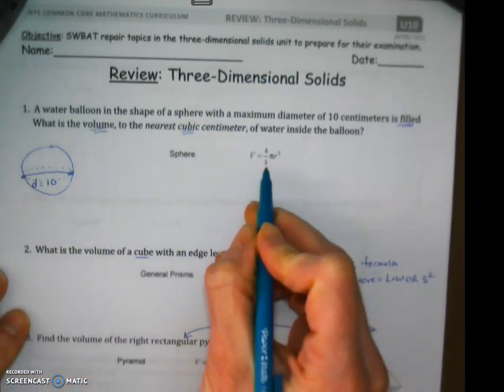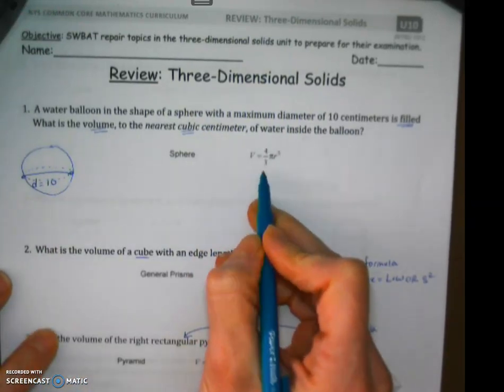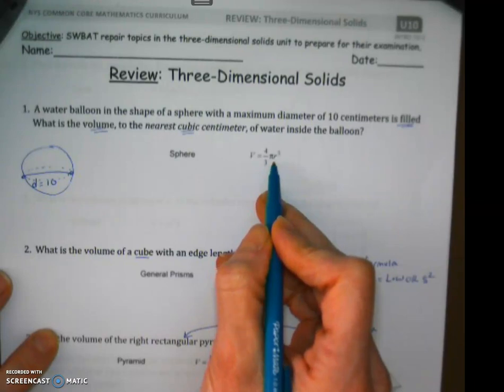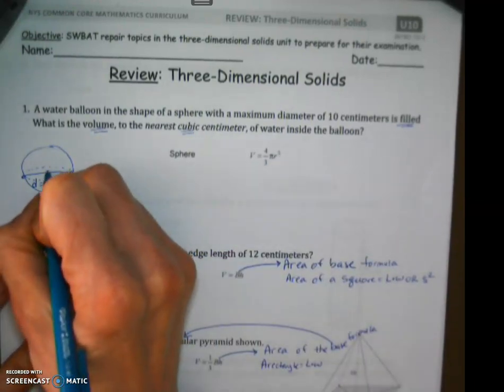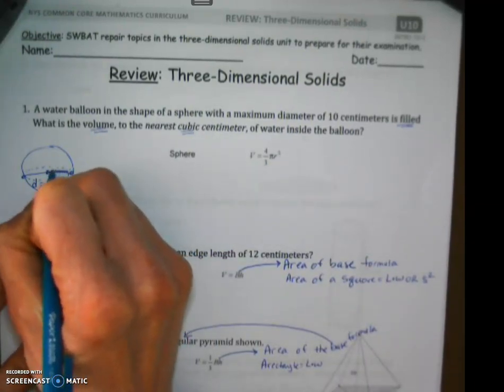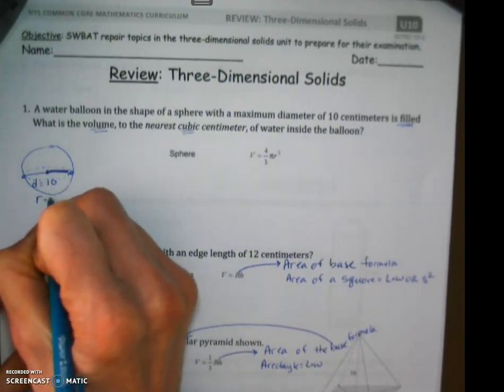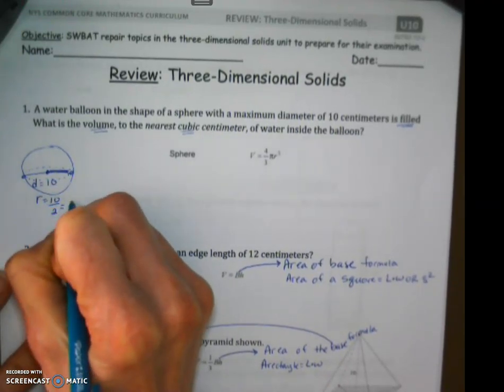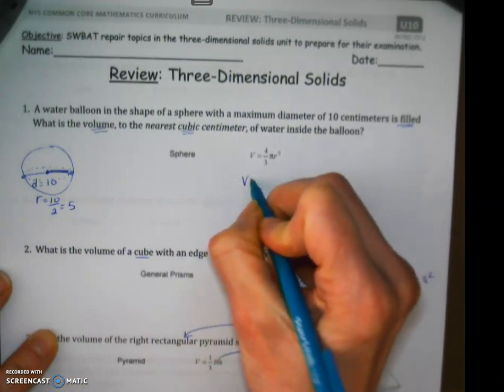Well, in our formula, which is given to us, the formula is 4 divided by 3 times pi times the radius cubed. Now, if you remember, the radius is going to be half of the diameter. So to find the radius, we're going to take 10 divided by 2, and we're going to get 5. Then we're going to plug that right into our formula.